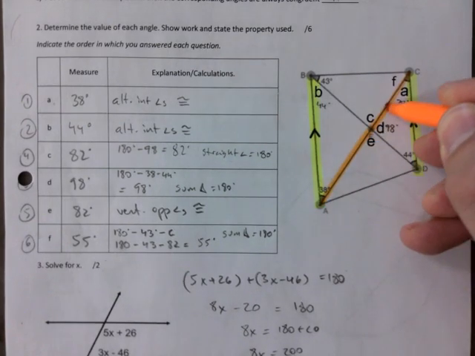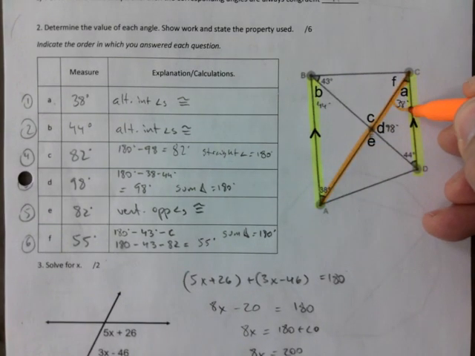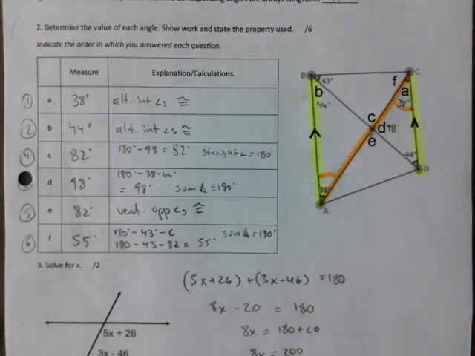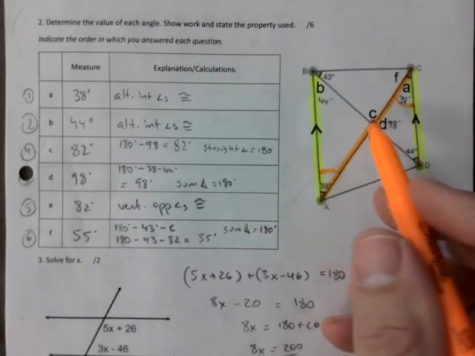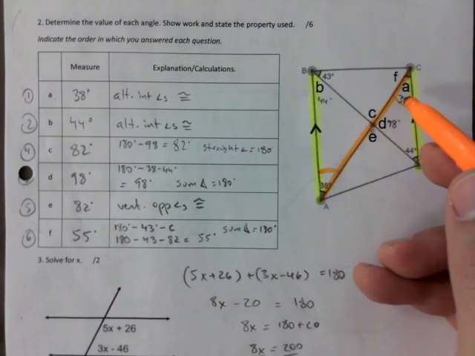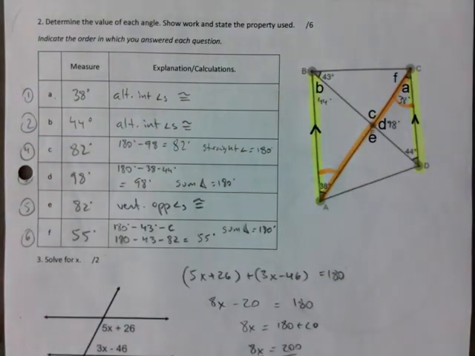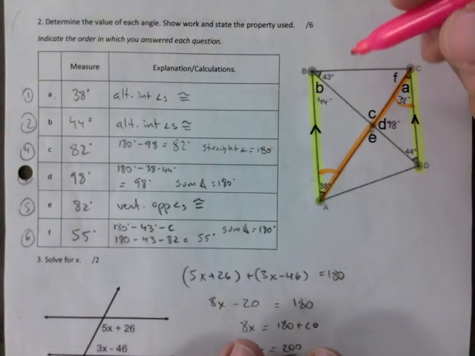Right? So you travel here, and then you notice, hey, this one and this one, I know something about them. Yes, it's sideways, but it doesn't matter, right? You have your parallel lines. And so these are alternate interior, right? So that's my justification. Please tell me which one you did first. I need that, or else I'll go crazy, or I will take a long time to mark.